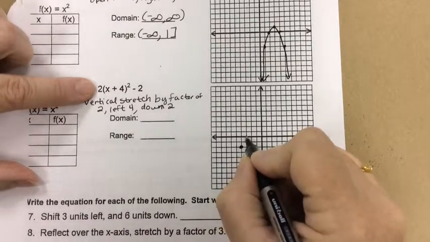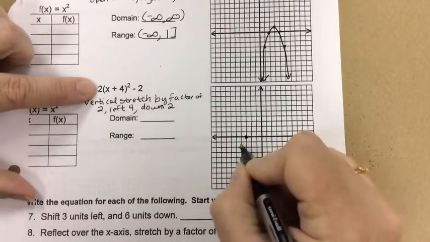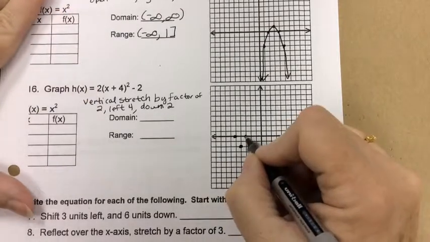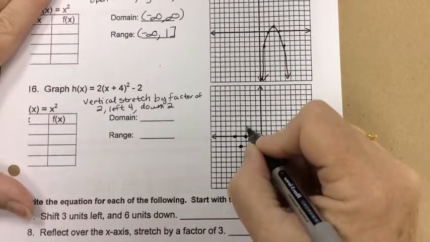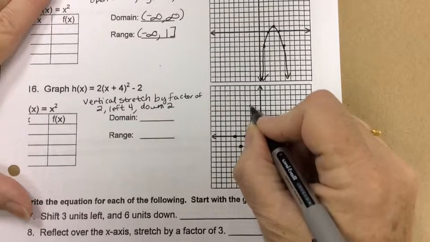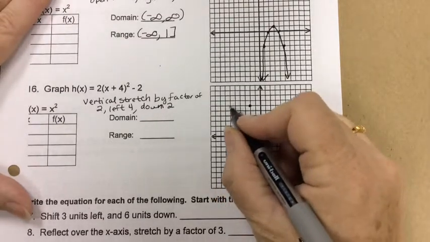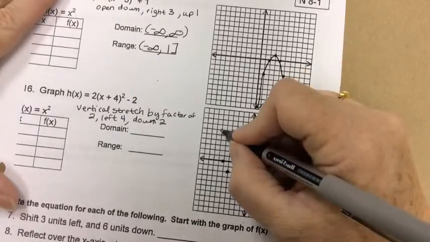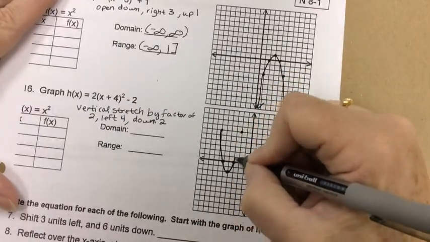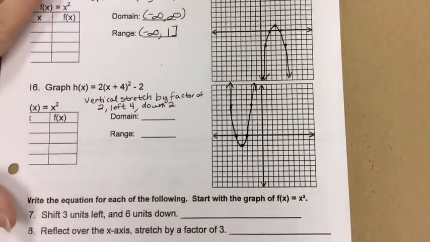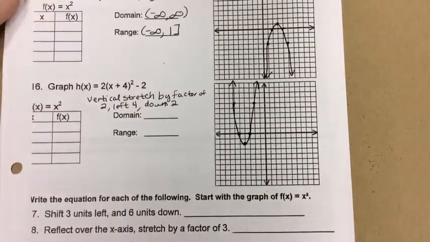So I'm going to go up 2 over 1, and then the other way. And then instead of going up 3 over 1, I'm going to double it, and I'm going to go up 6 over 1. 1, 2, 3, 4, 5, 6 over 1. I'm going to do the same thing here. 1, 2, 3, 4, 5, 6 over 1. And that is my new graph. Boy, I can graph these quickly if I know these tricks.